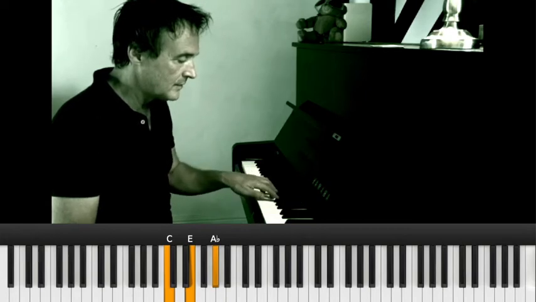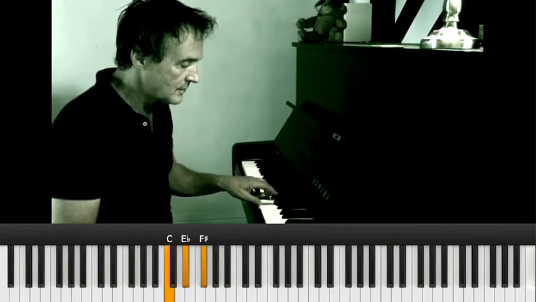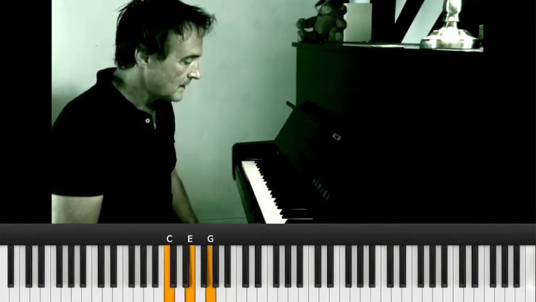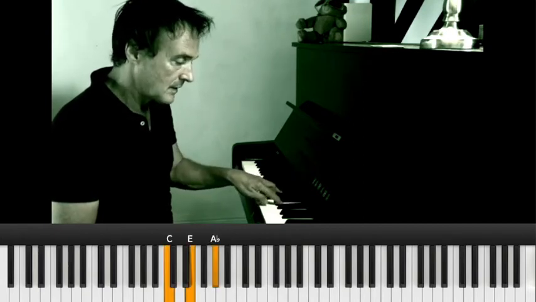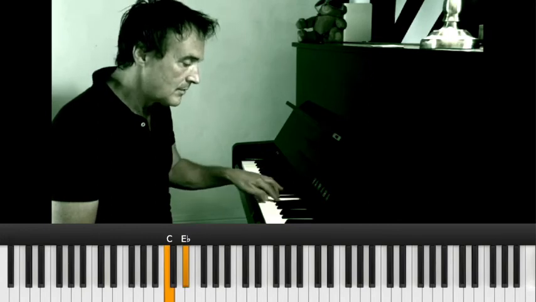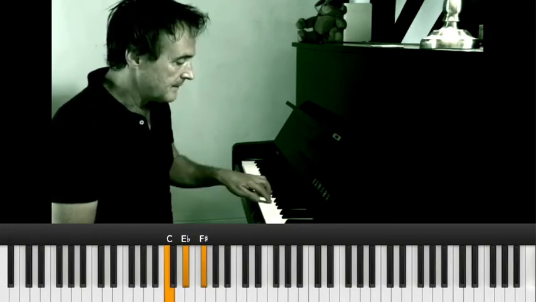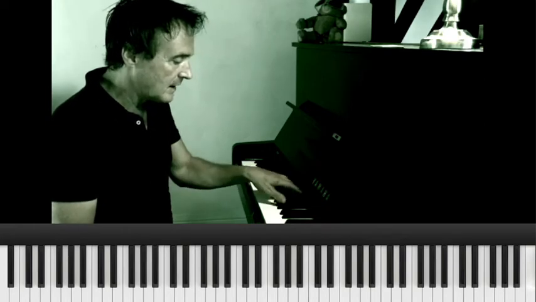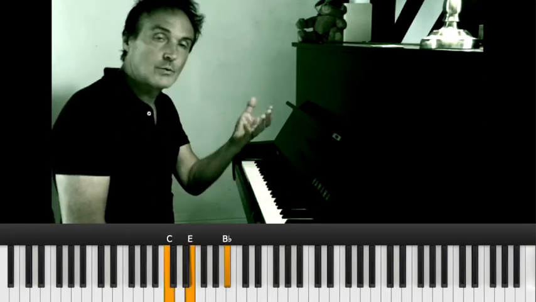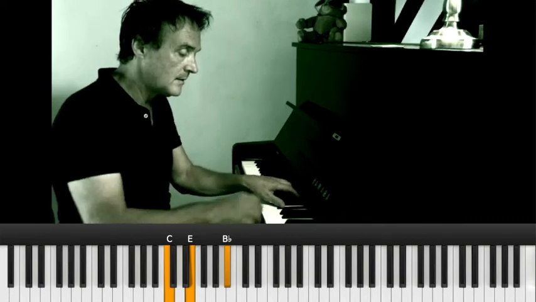There's an augmented, there's a diminished, that's major. So this is extra major, if you like, and this is extra minor. In a dominant 7, we don't have that, so we leave it out. It's much more comfortable and much easier to play.